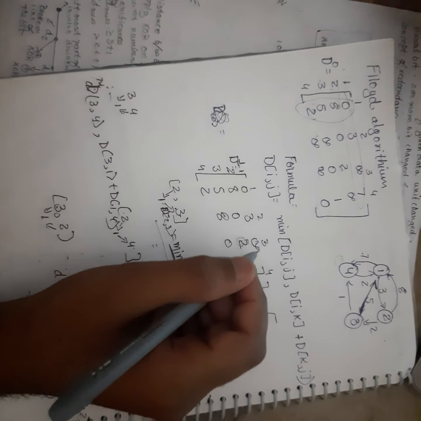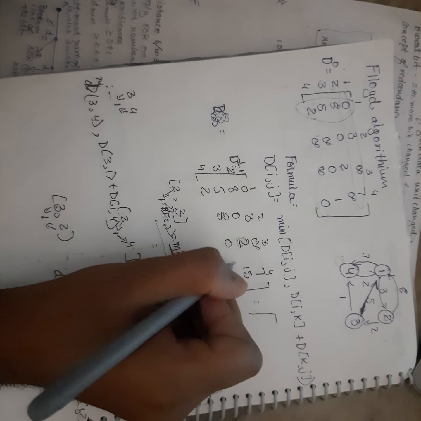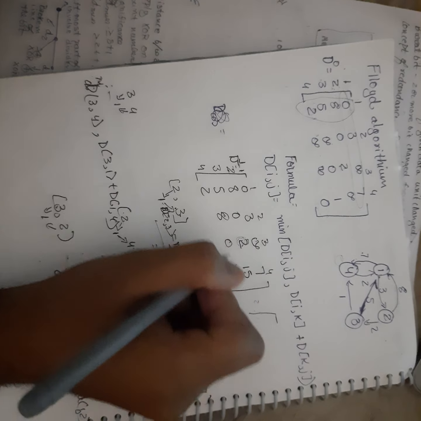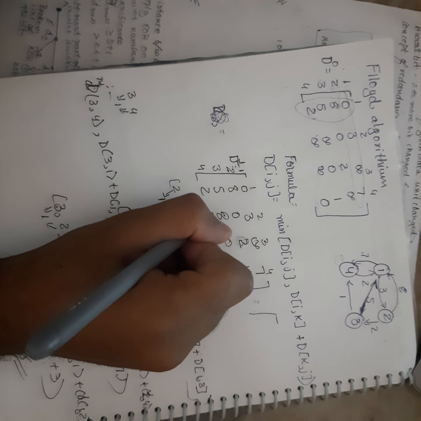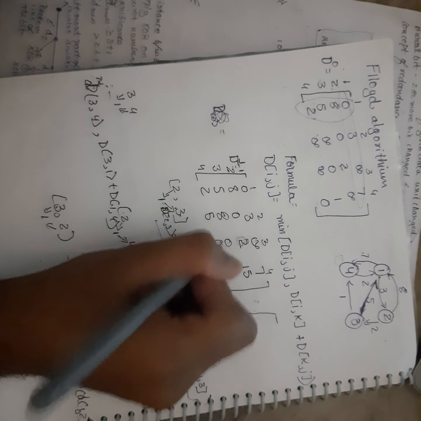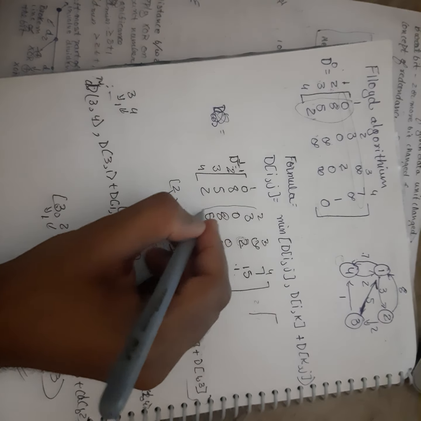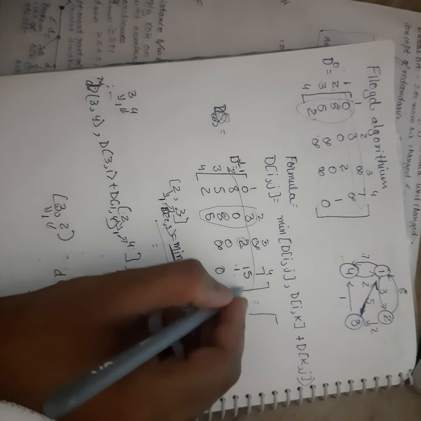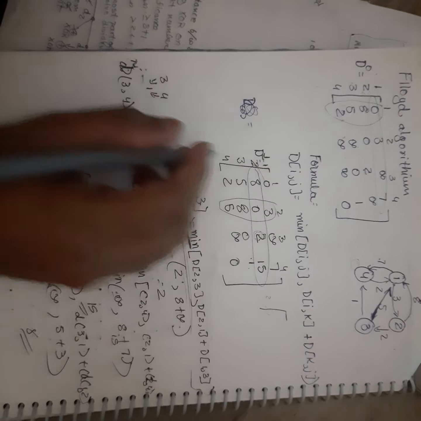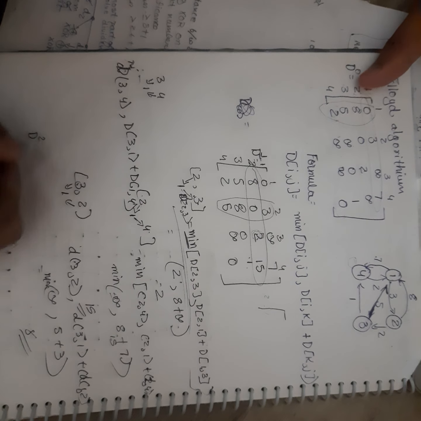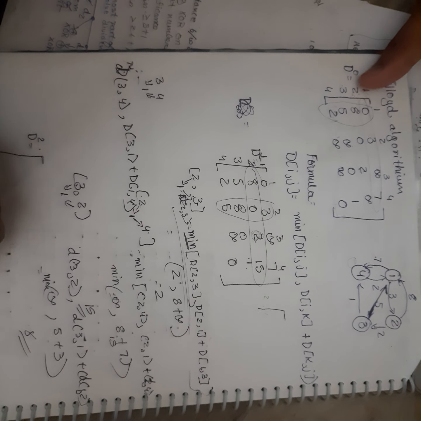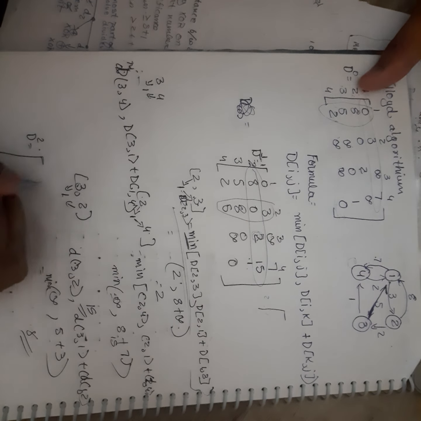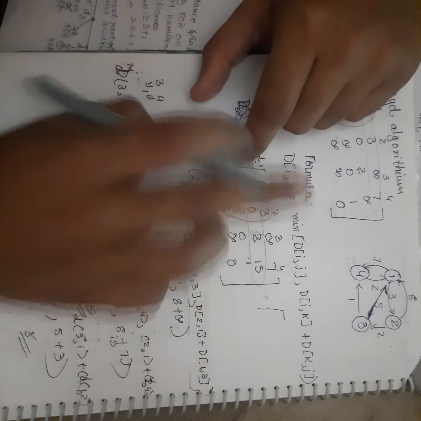After doing all that you will get a value of d1; here it will be 5 and here it will be infinity. Now you should do similarly like this one. See, you are now finding d2, right? d2 is what, this one and this one will be similar.